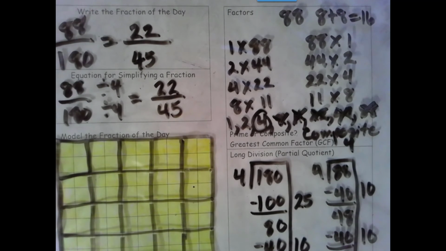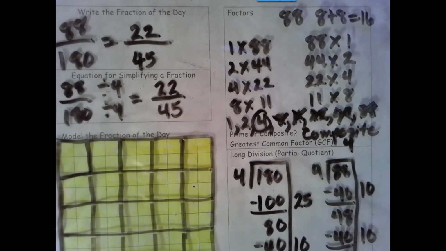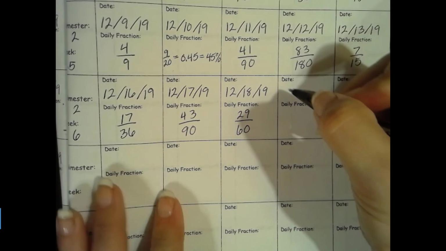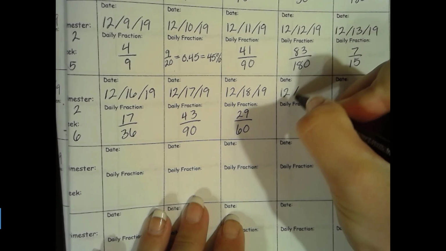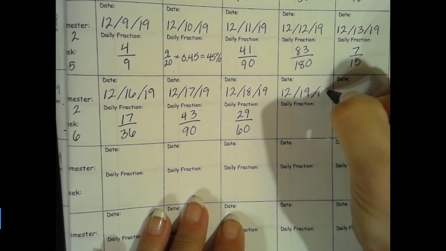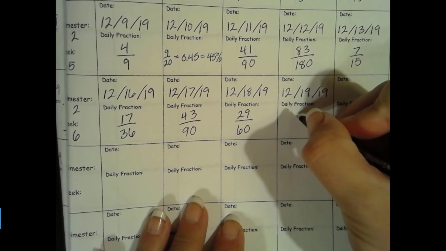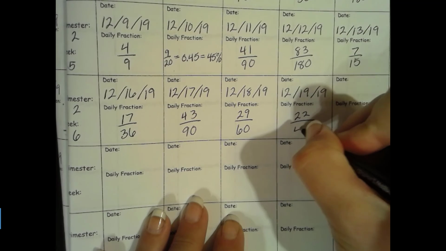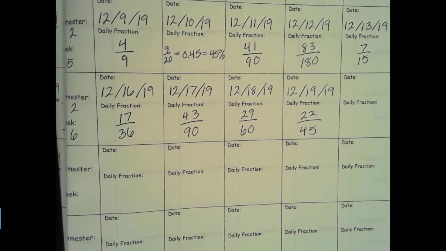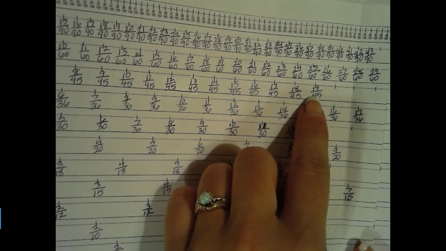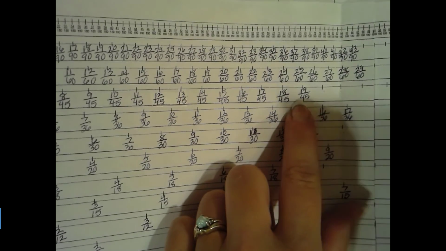All right, let's go ahead and fill in our data collection page. Okay, trimester 2, week 6. Today is 12/19, and our fraction for today is 22/45. Let's go ahead and get out our number line. We did groups of 4. So the last one we have is 19/45.